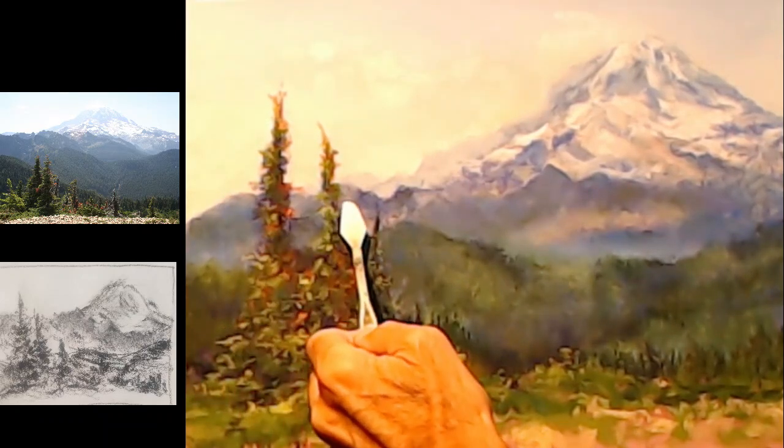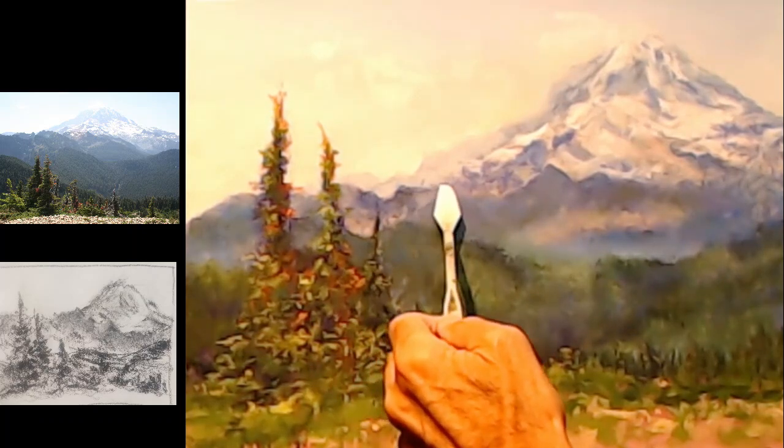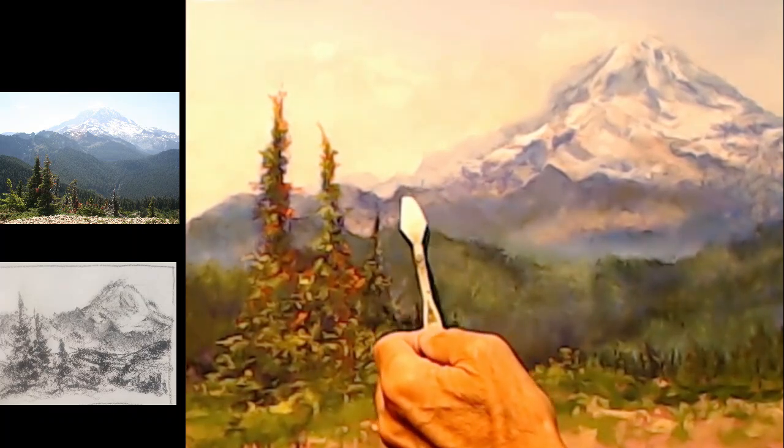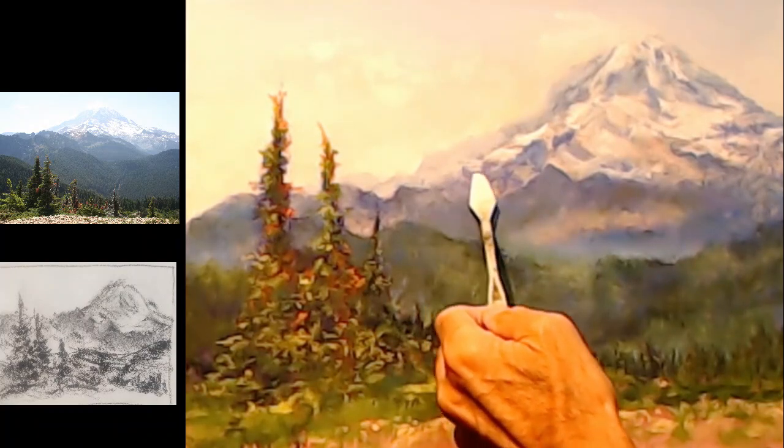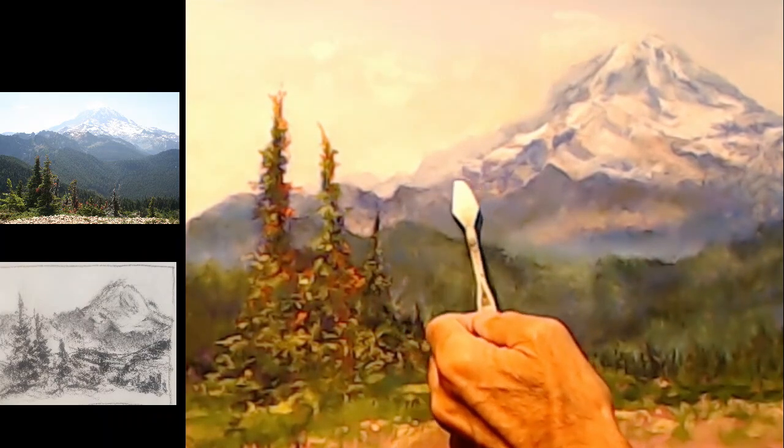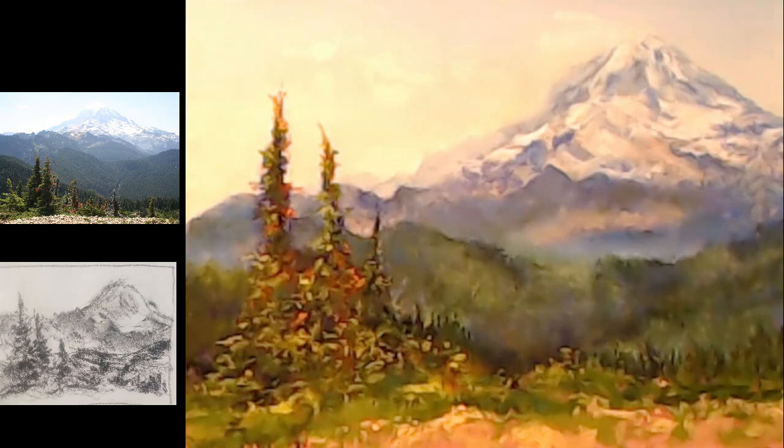Eventually, you'll get to the point where you're just making one or two small changes to the painting each morning, and you're pretty much hitting the spot where you think, hey, I think this is done.